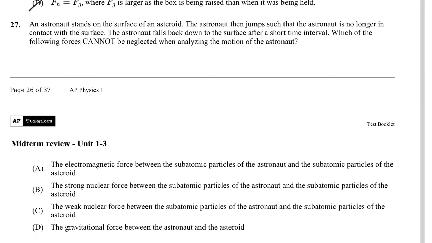Question number 17 is a gimme. An astronaut stands on the surface of an asteroid. He jumps such that the astronaut is no longer in contact with the surface. If the astronaut is not in contact with the surface, what kind of force cannot be neglected? All of these other forces listed, we never even learned them, so it should be D, gravity. In this case, gravity does exist, and we should not neglect it.